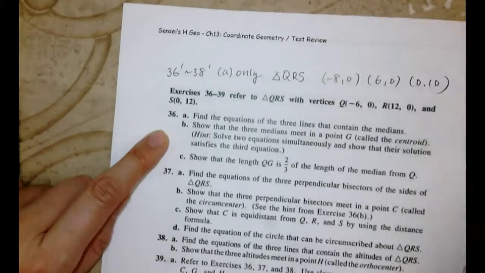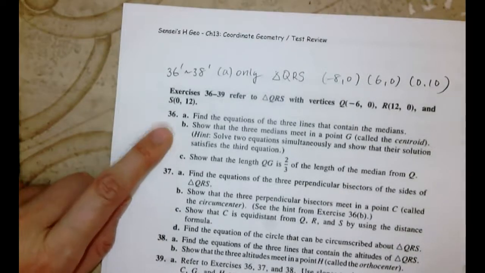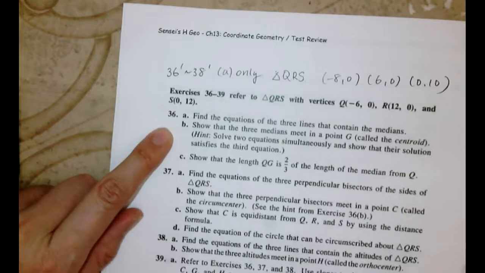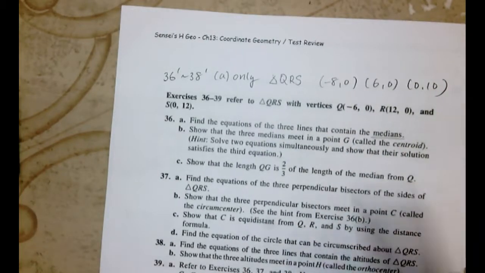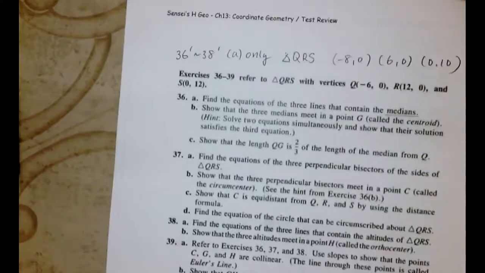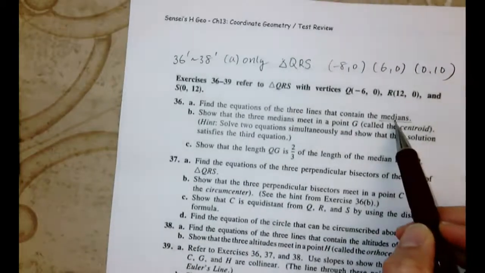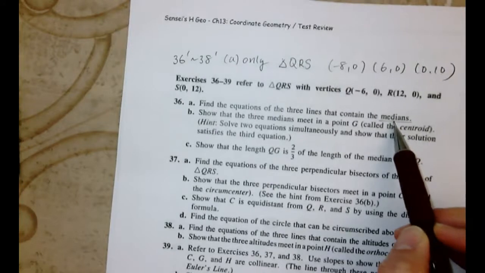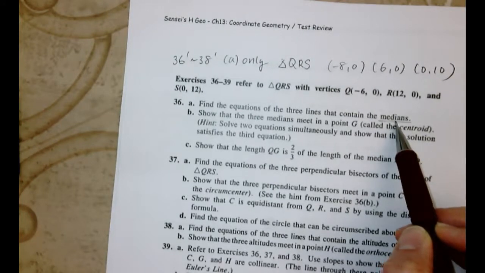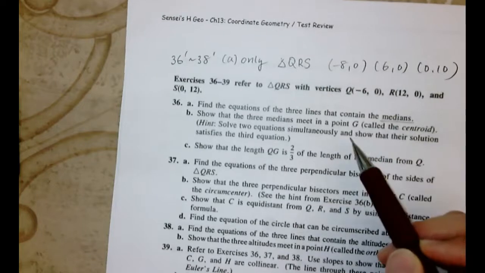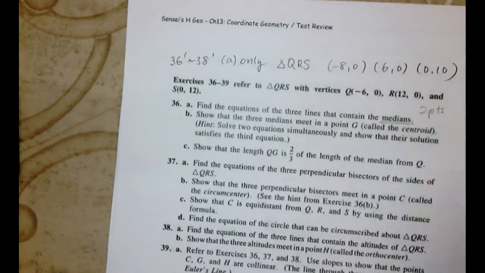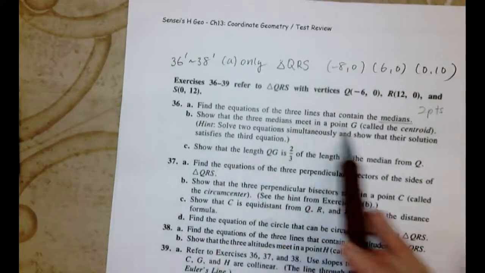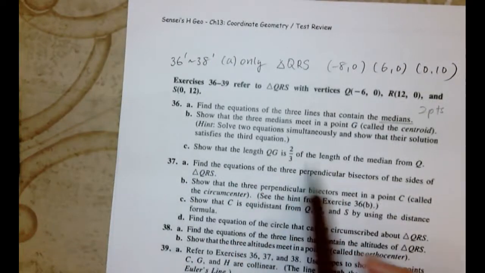Okay, so let's do 36 on page 6. This one is the median. We did this many times in the class, but to find the median, you have to find the midpoint and use that midpoint and the vertex on the other side to get an equation. So you use the 2 points to get a line, and then show the 3 lines meet at G, and show that QG is 2/3 lengths.